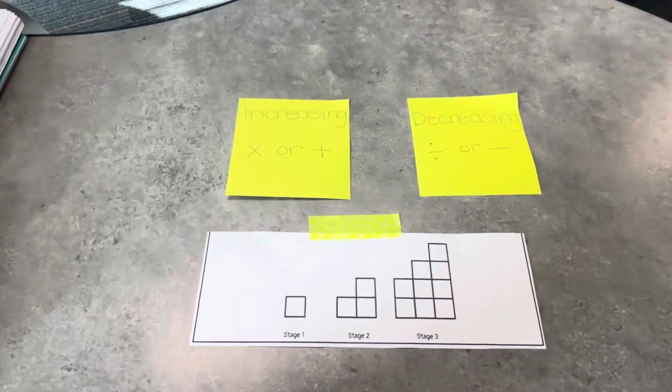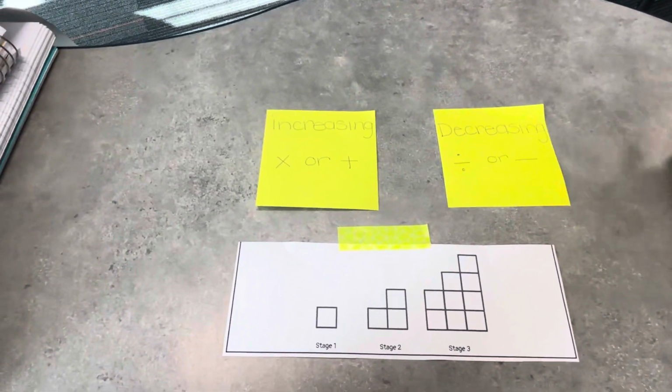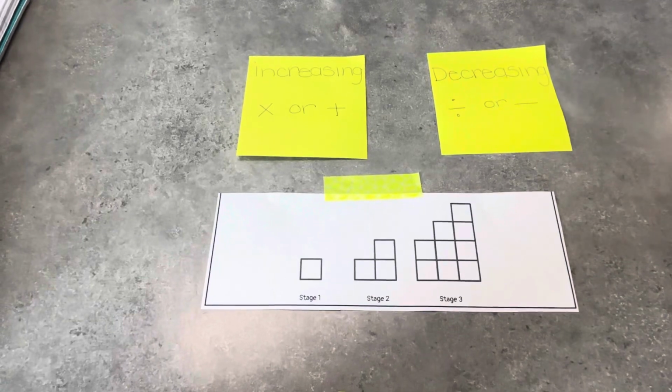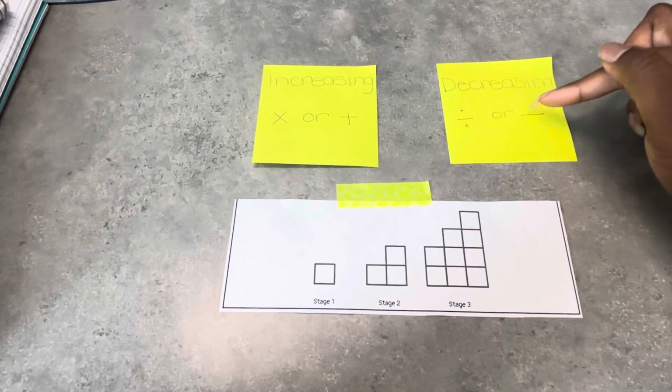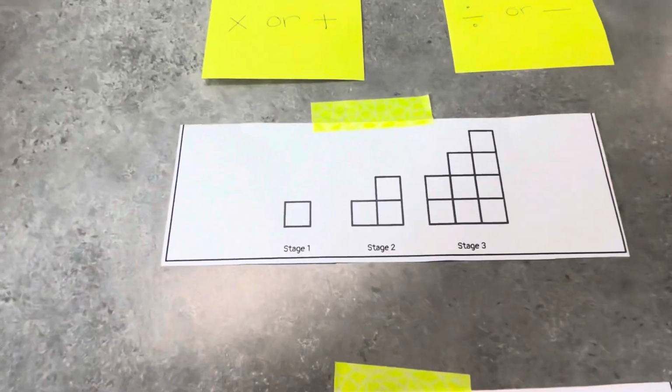Okay. Now, when we look at decreasing, if we notice that our pattern is going down or decreasing, that means our rule is dividing or subtracting. So let's look at this.